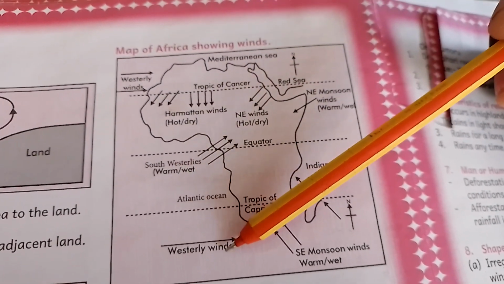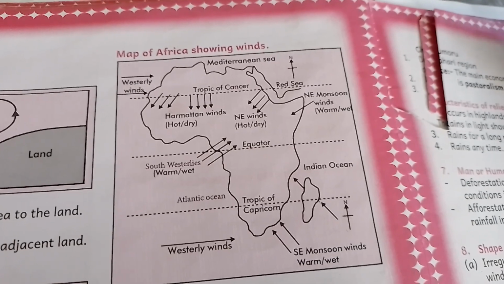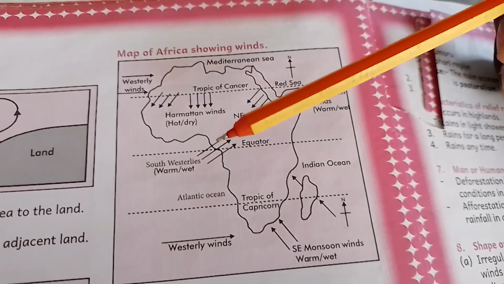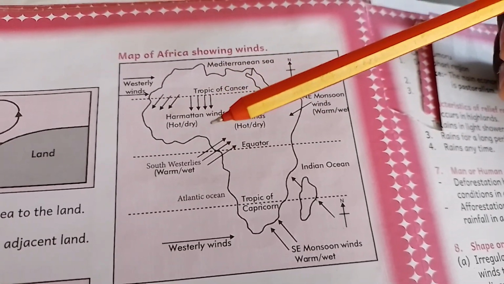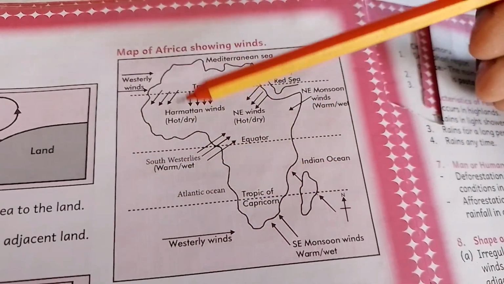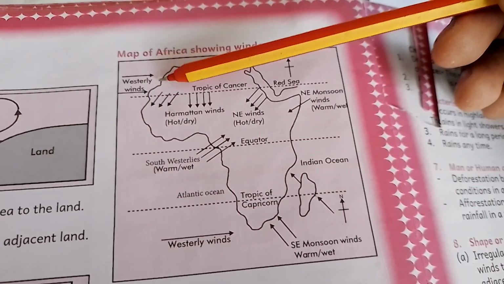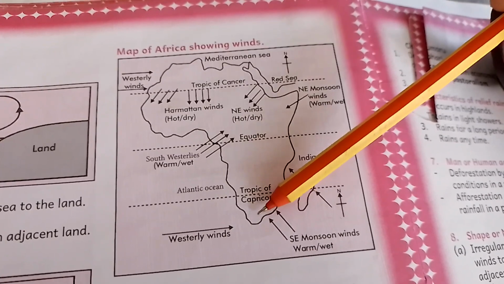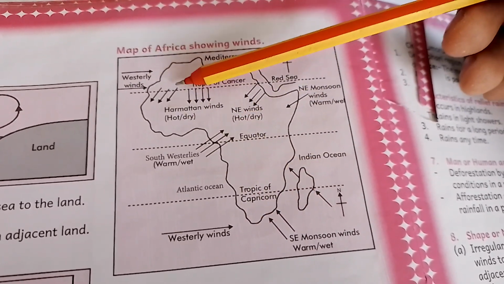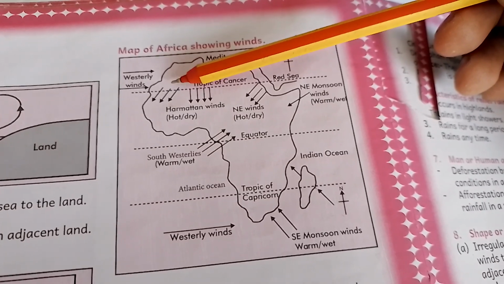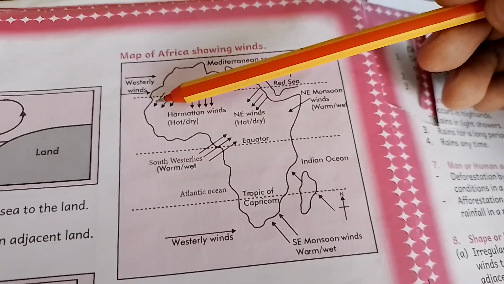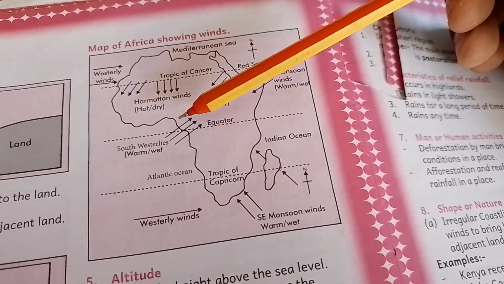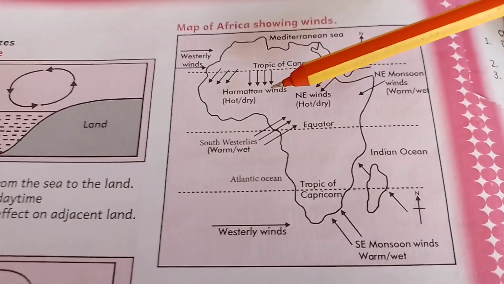We have the westerly winds here. The winds are classified again into two. We have the offshore winds and the onshore winds. The offshore winds blow from land to sea, and the onshore winds blow from sea to land. With the westerly winds, in the northern part of Africa we have a climate known as the Mediterranean climate, and also in the southern part of Africa. This part of Africa experiences a high amount of rainfall due to westerly winds that bring rainfall from the Atlantic Ocean. They are onshore winds. They blow from sea to land, so they carry moisture on the way.